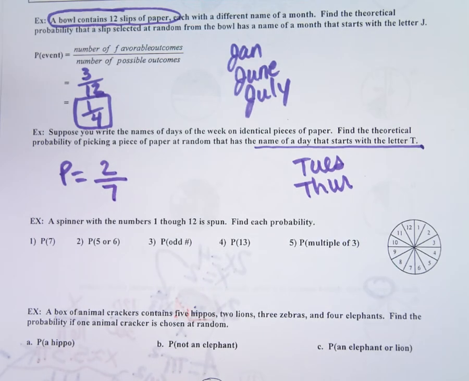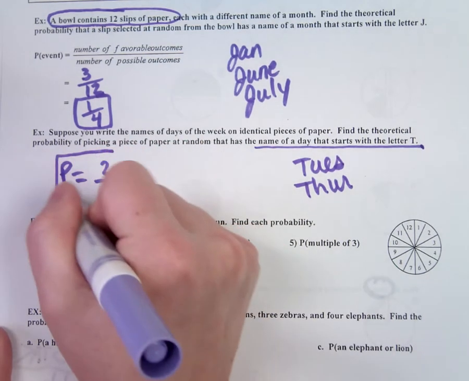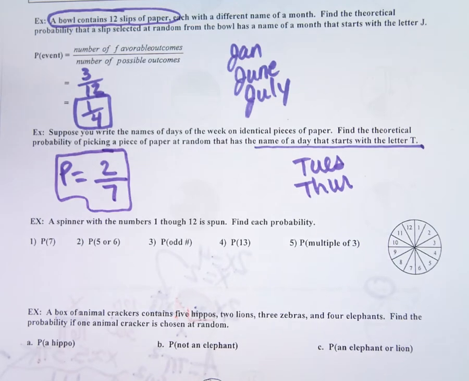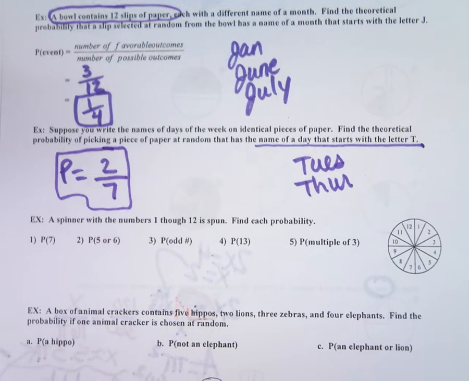Does that reduce? No, so that's it. Right now I'm leaving my answers as fractions. In a little bit, I'll probably practice rounding to the hundredths. It really doesn't matter, but right now I'm just leaving them as fractions.